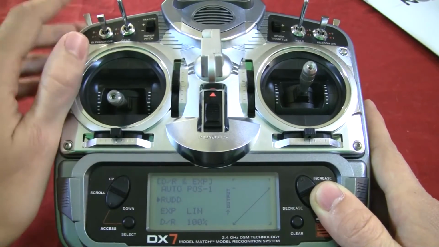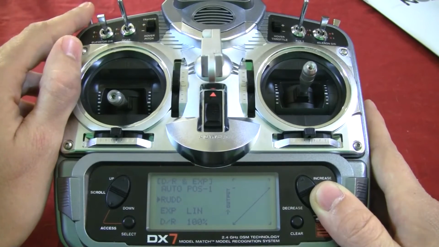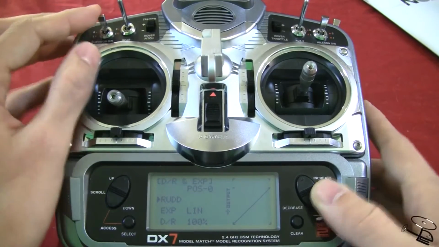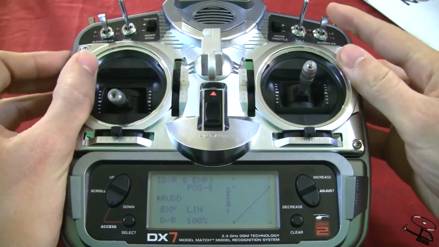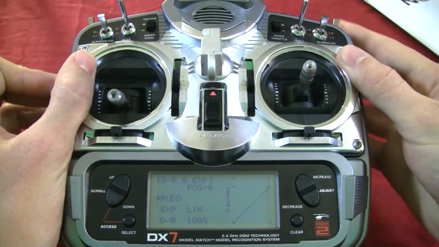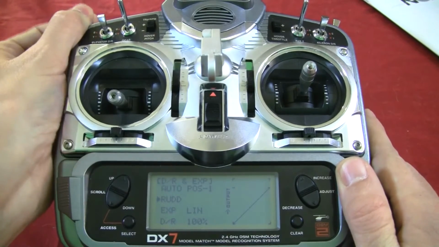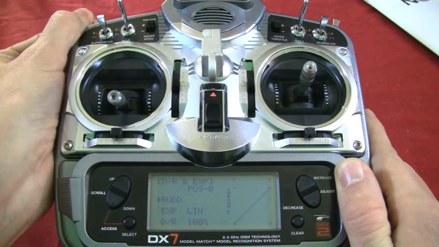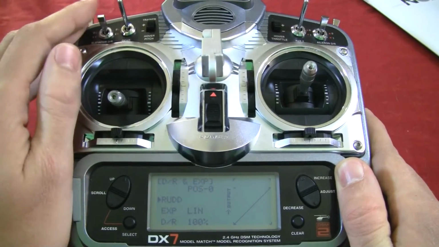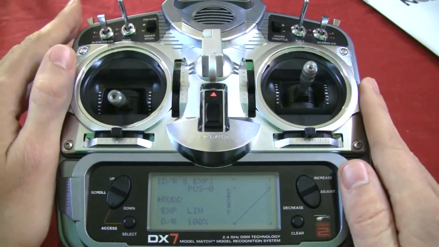Auto means that one switch controls all 3 channels. If I flick back to normal, I'm now in my individual switch mode to go from low to high rate. That's completely up to you. By using that auto dual rate function in the menu, you can switch whether or not this triple state, your flight mode or your stunt mode switch, controls all rates at once, or if you still want to use individual channels no matter what mode you're in.